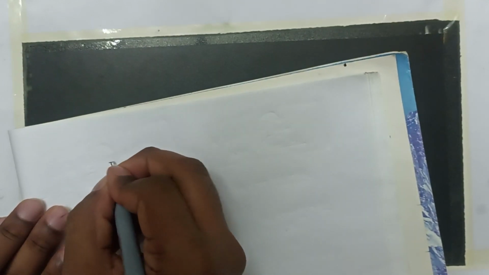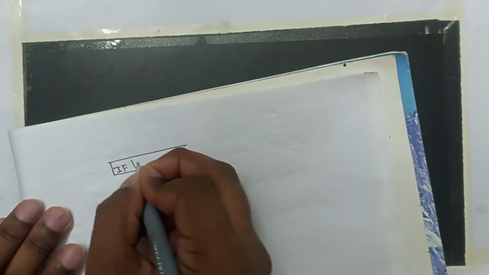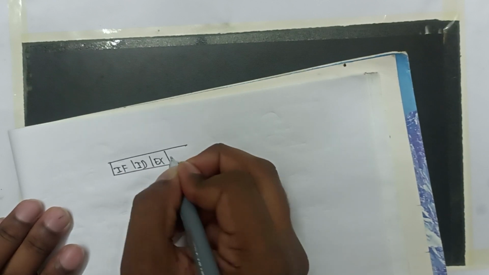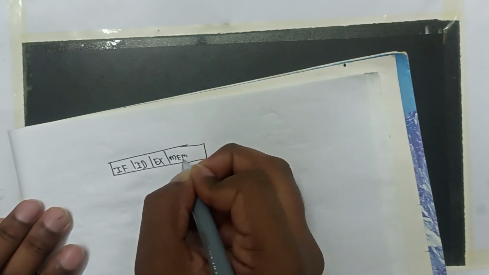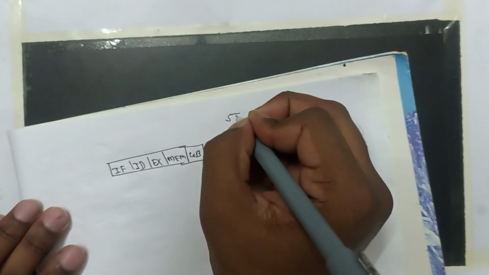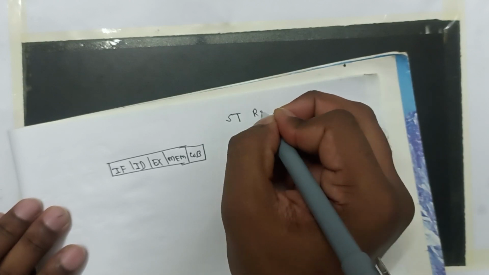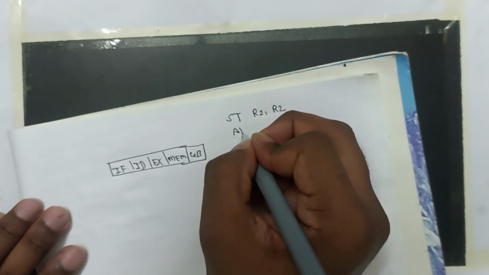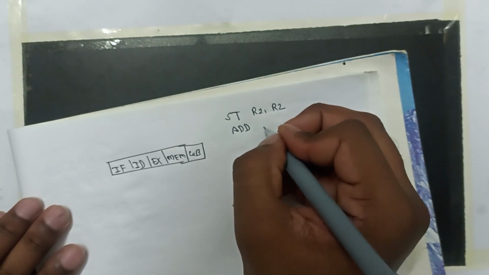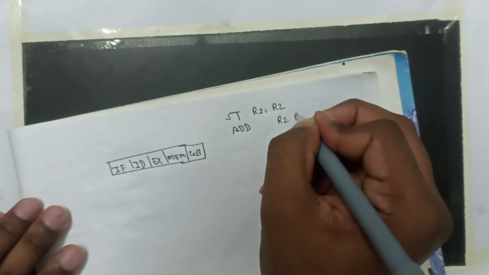Okay, if the question is like that, instruction phases IF ID EX MEM and WB. Store the value of R1 into R2, then add the value of R2 and R3 and store in R4. Let's see this example. Then I will tell you how you put the stalling in the operand forwarding.